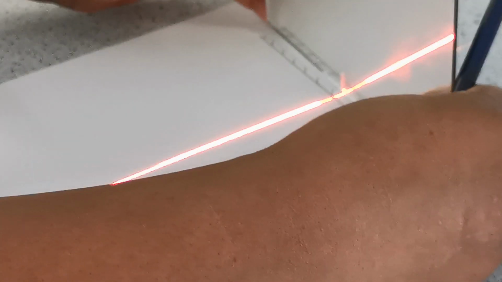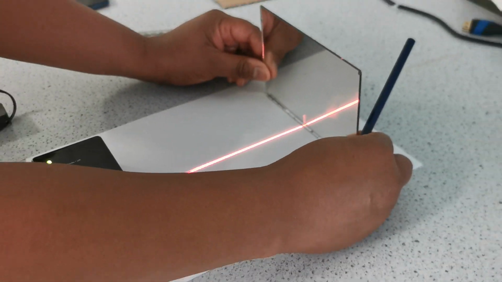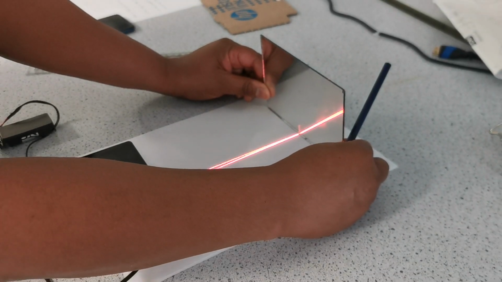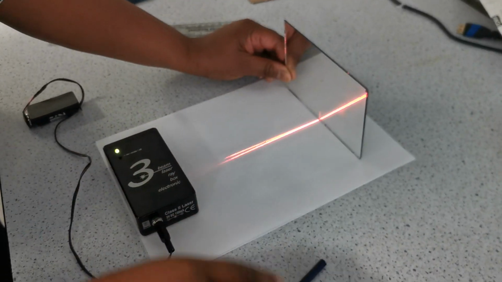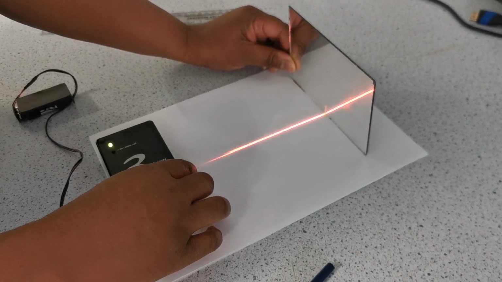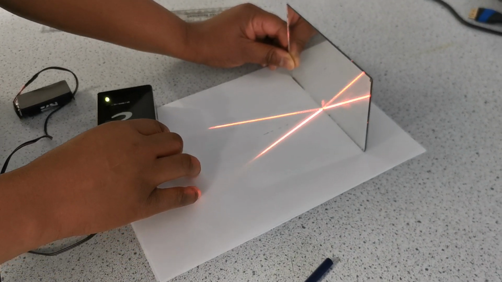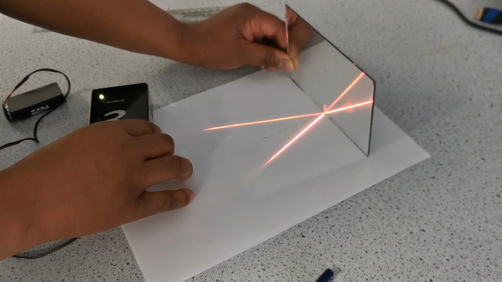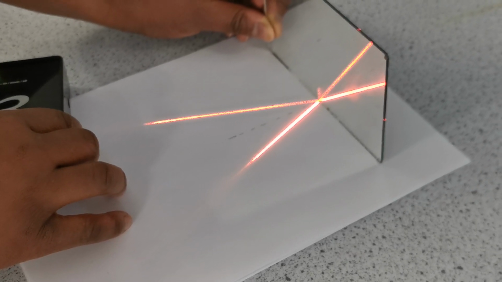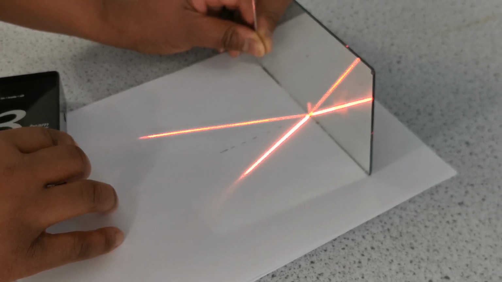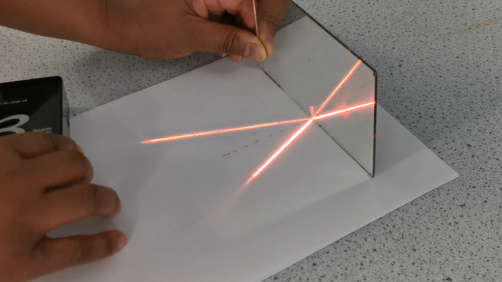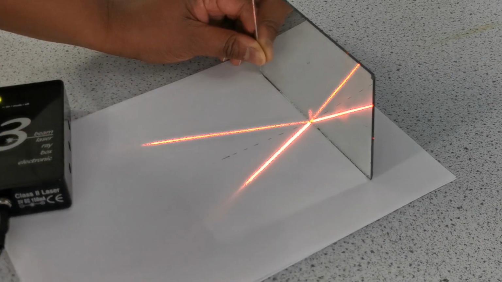So I put my mirror back on the paper. It's good to use a plain sheet of paper for this. If I move the laser light so that it is at an angle but still pointing towards the normal line, we can now see where our reflected light is and our incident ray.